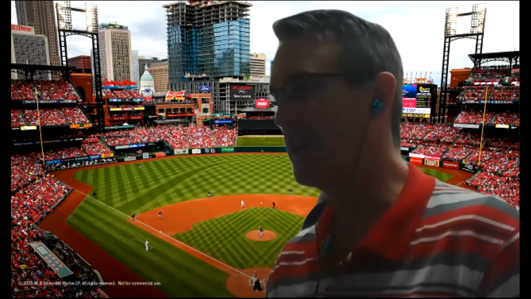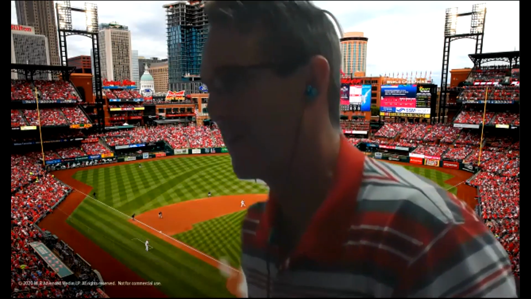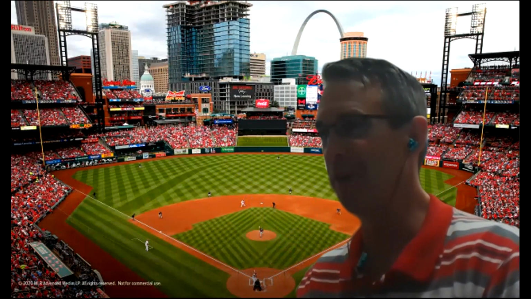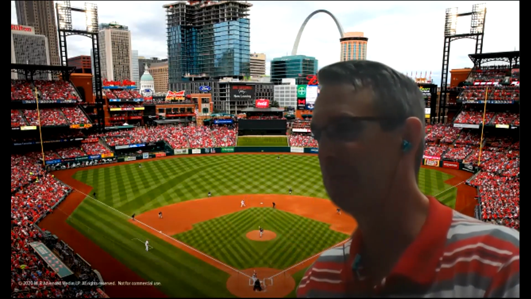All right, with Busch Stadium 3 in St. Louis in the background here. Of course, this season is the season of COVID and the stands are not filled like this.